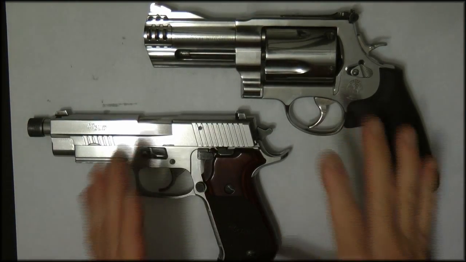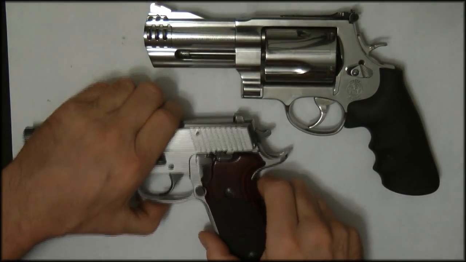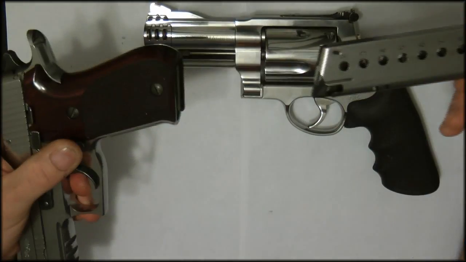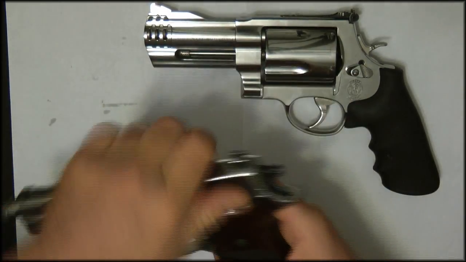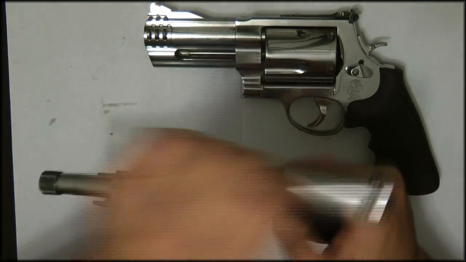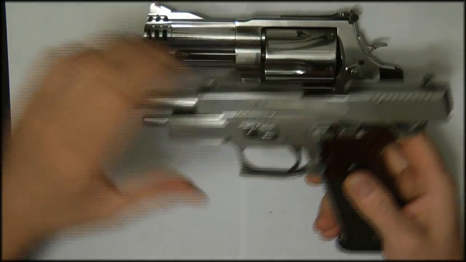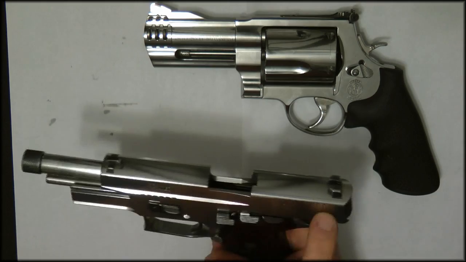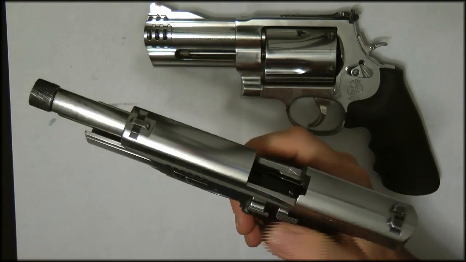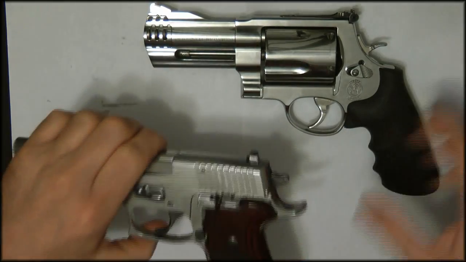Now I want to include some differences. As you can see, this is an automatic, this is a revolver. The automatic is fed from a magazine. The barrel is fixed to the gun. So this is the barrel, it's fixed. The slide actually moves back and forth to load your bullets. The barrel is one fixed piece.